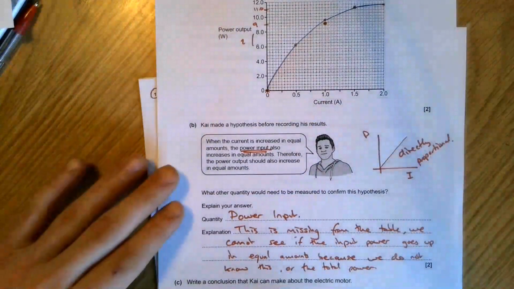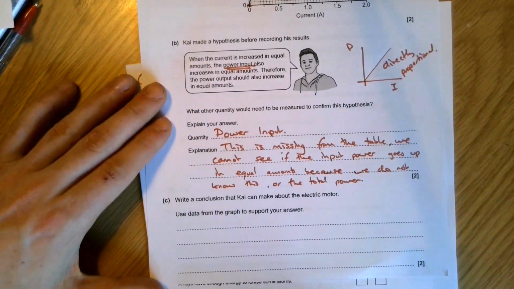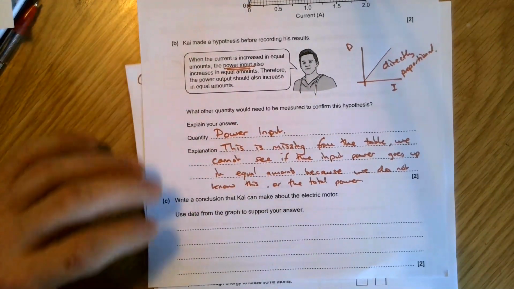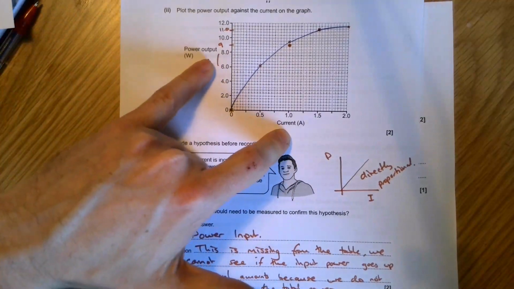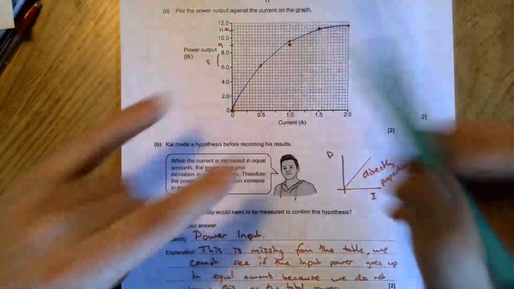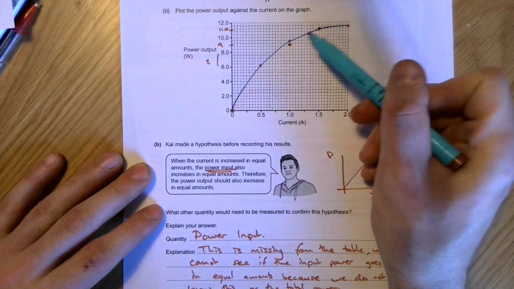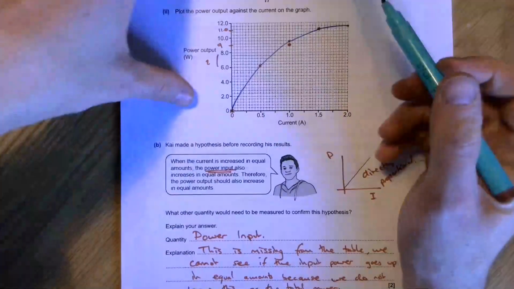Right, part C, write a conclusion that Kai can make about the electric motor. Use data from the graph to support your answer. So what we can do is talk about how these two things link together. And we've already said it's a curve, not a straight line.